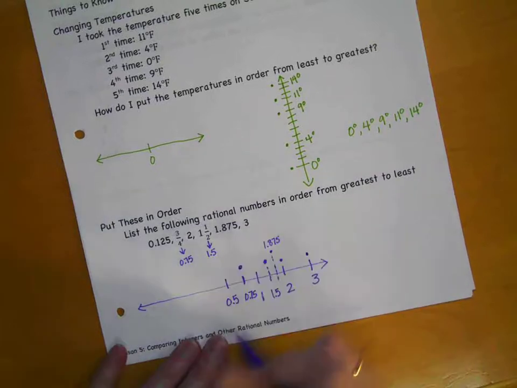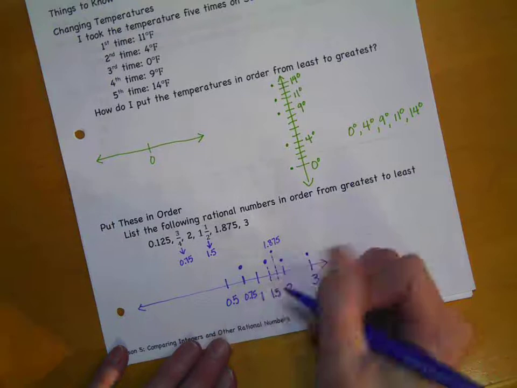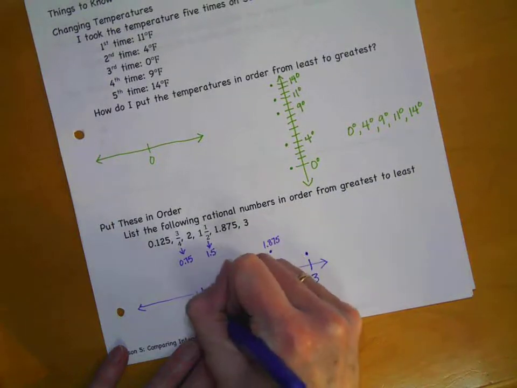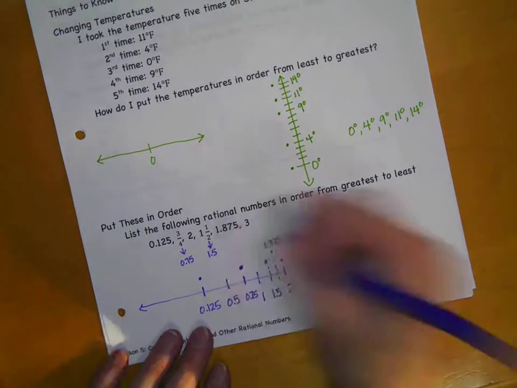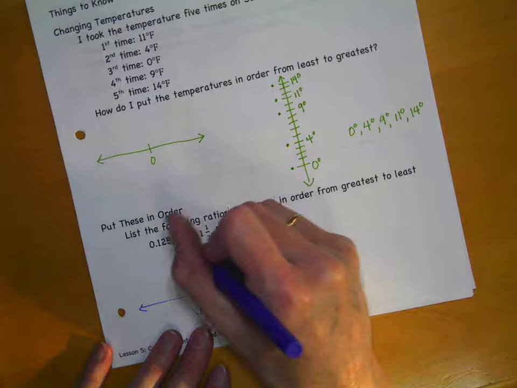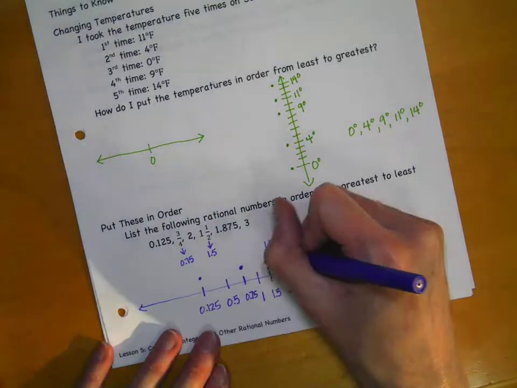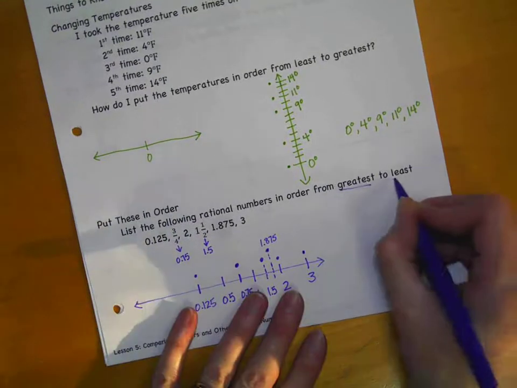And then we have less than that, because this says 0 and 5/100. This says 0 and 125 thousandths, so it would go about here. And now I believe all of my numbers are plotted. So let's count them: 1, 2, 3, 4, 5, 6. There they are.